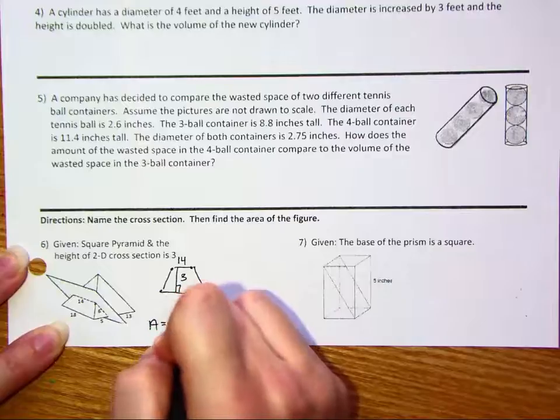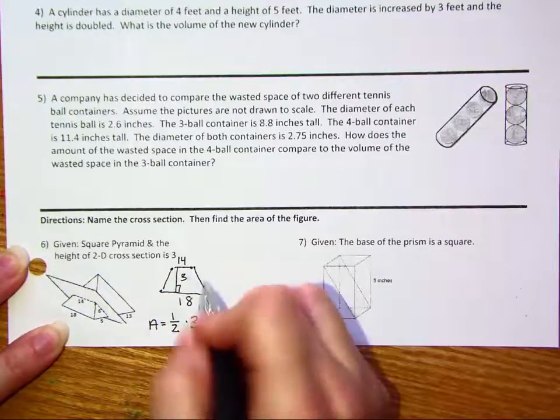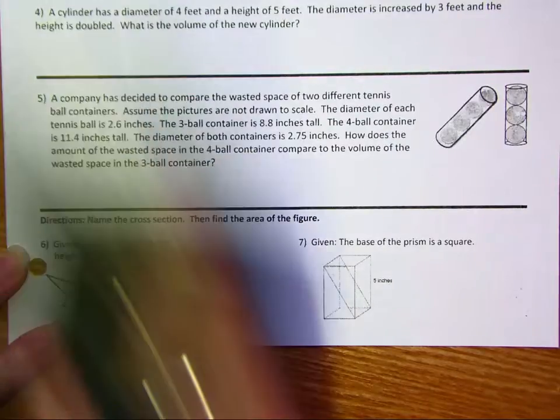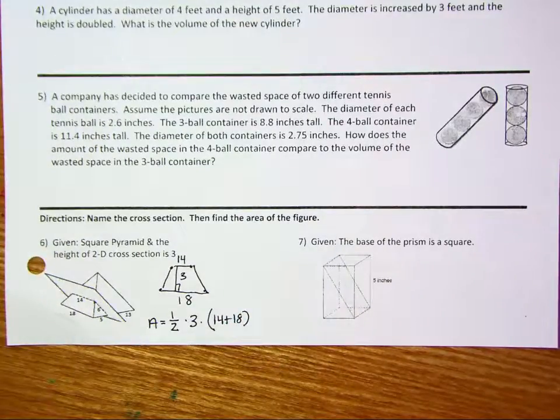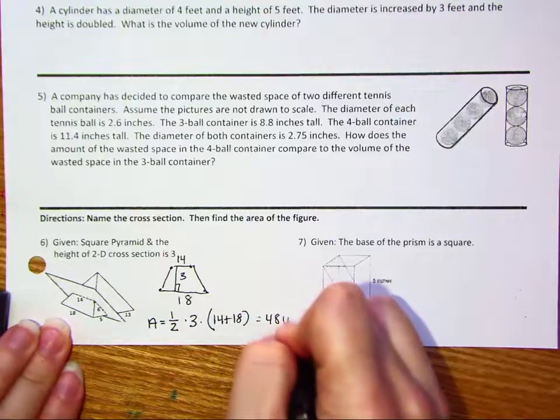is a trapezoid, is use the 1/2 times the height of 3 times the sum of the bases, so 14 plus 18, because that is the area formula for a trapezoid. So here I've got 0.5 times 3 times the sum of 14 plus 18, and what I get is that this has an area of 48 units squared.